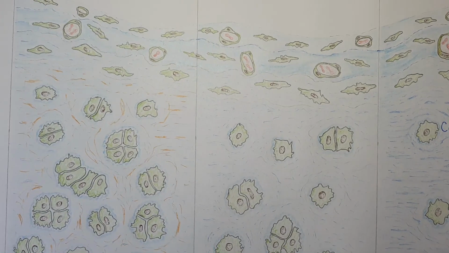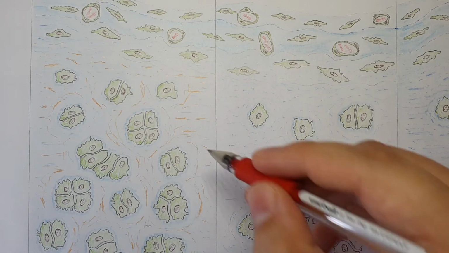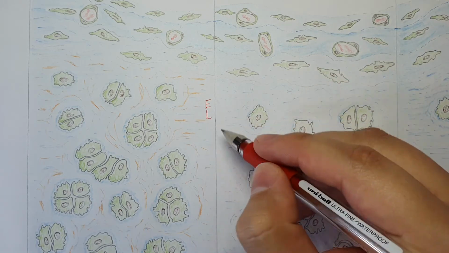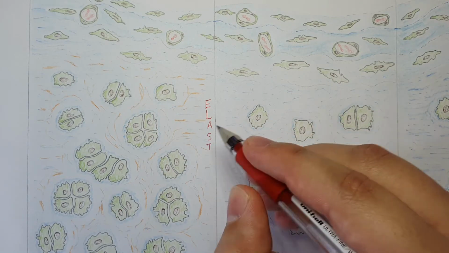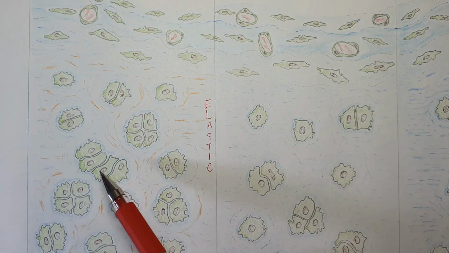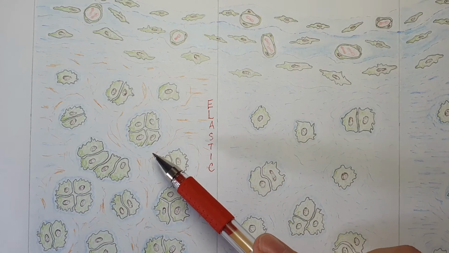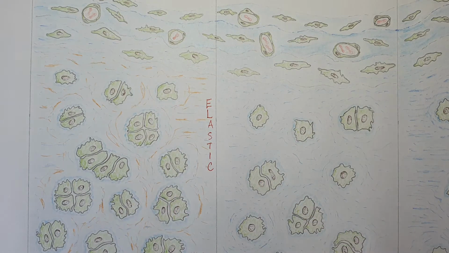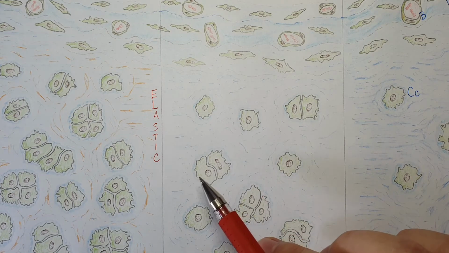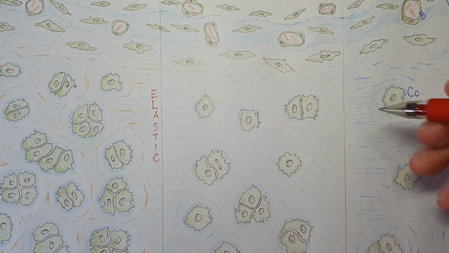So for example, we see here, this is elastic cartilage. In elastic cartilage, we see that it has many cells, and besides collagen type 2, it has also elastin in its extracellular matrix. In comparison to hyaline cartilage, there are less cells, and hyaline cartilage only has collagen type 2 in its ECM, so this would be hyaline cartilage.